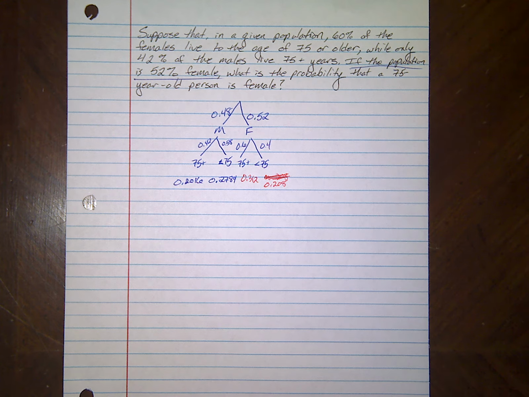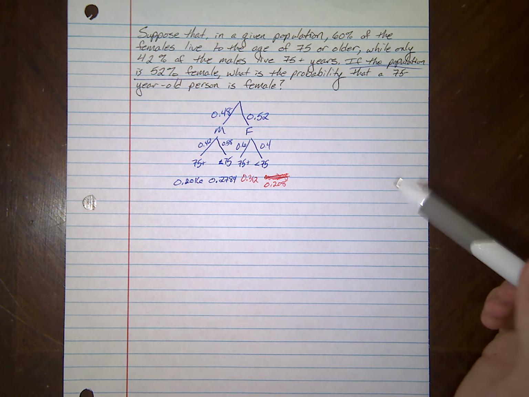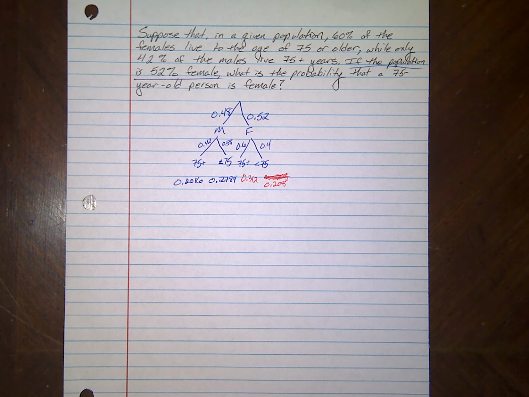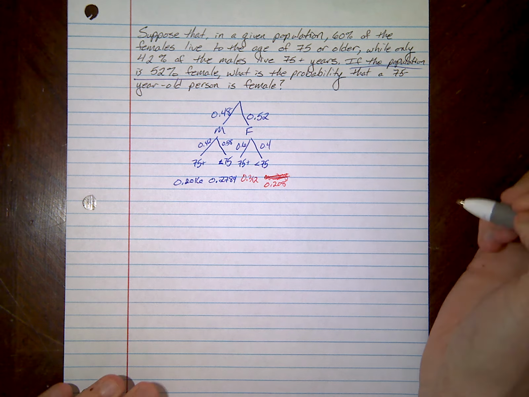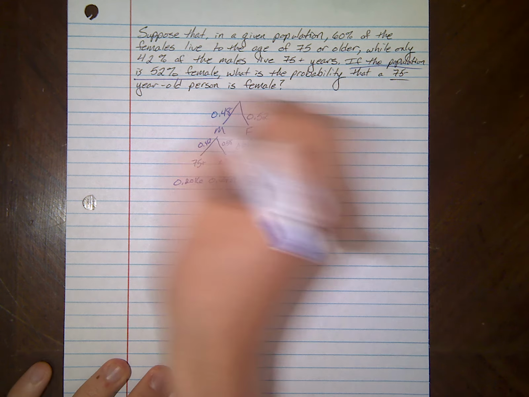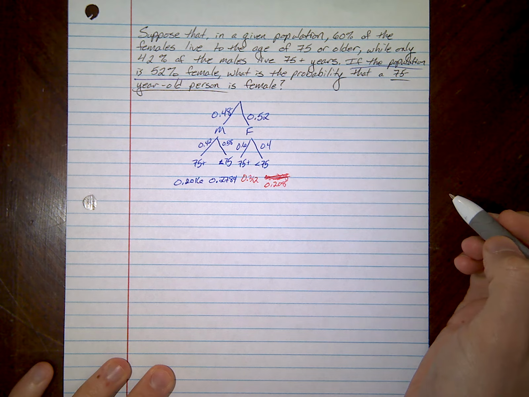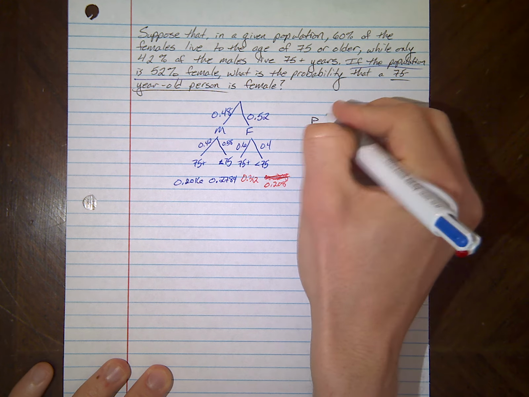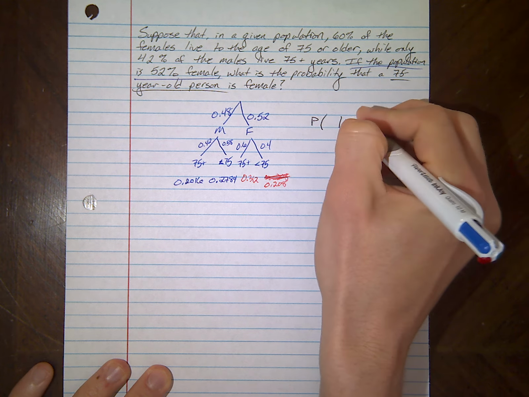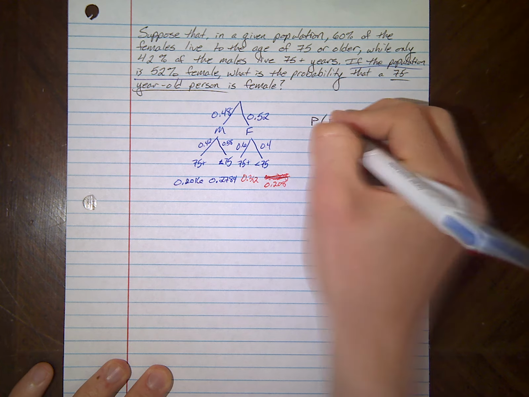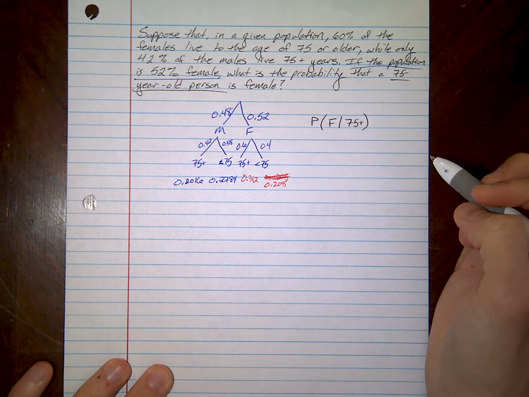All right. Now that we've got the probabilities all figured out, look at the question. What is the probability that a 75-year-old person is female? Again, these can be kind of tricky to understand. What is the given? The given is that they're 75. So given they are 75 plus, what is the probability that they are female?